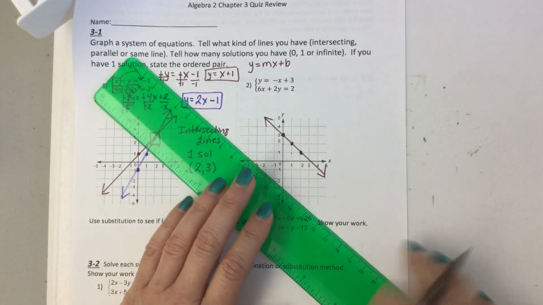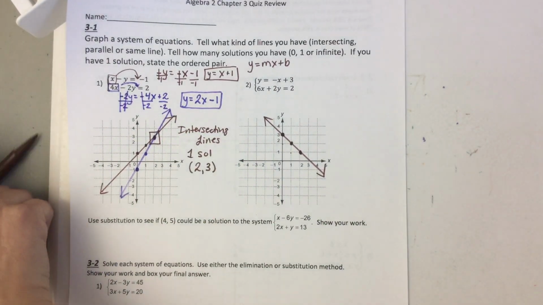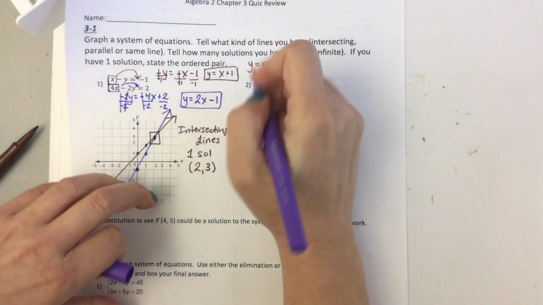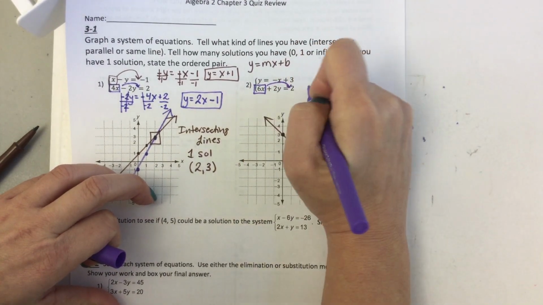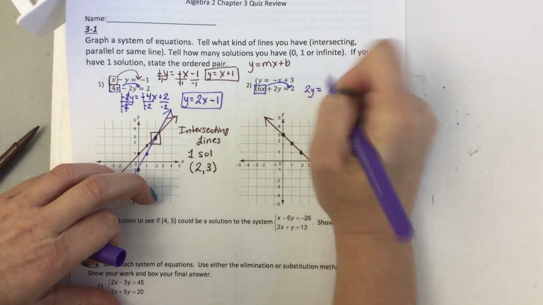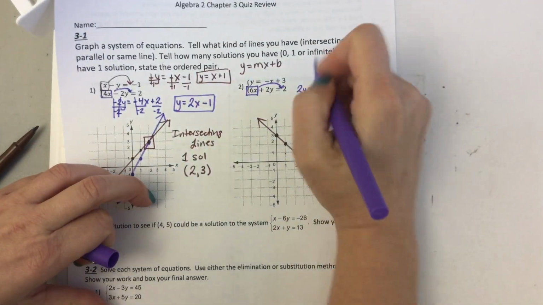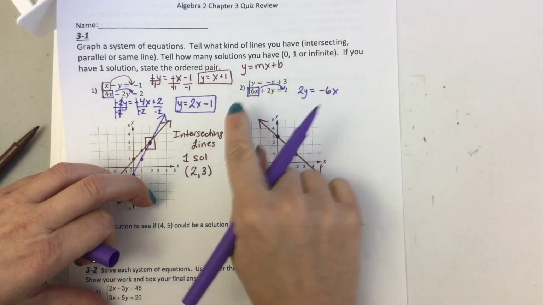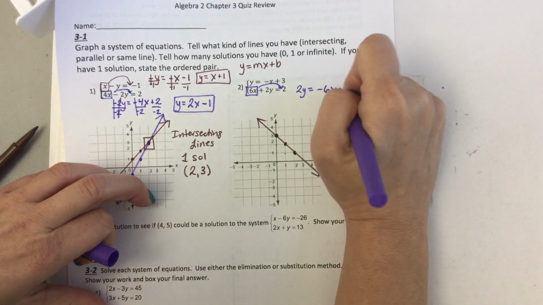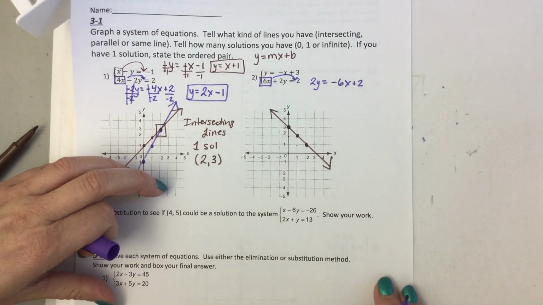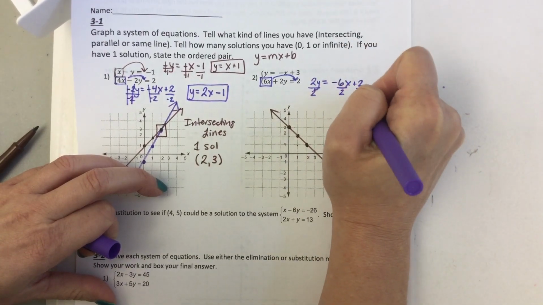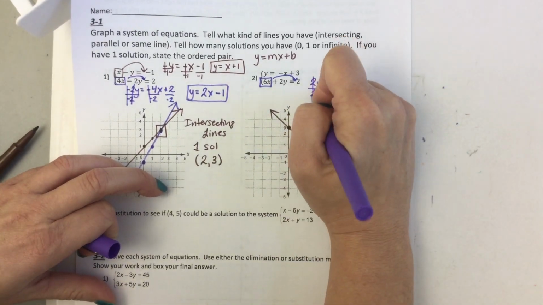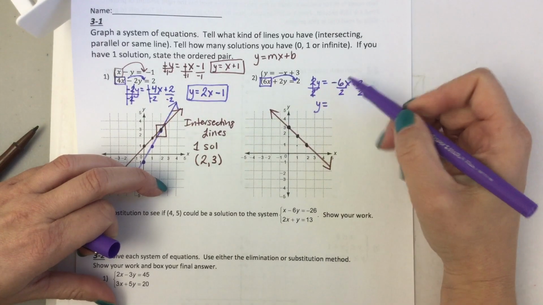Now when I look at the second equation, I want y to be all by itself. So I'm going to go ahead and take the 6x and minus it to the other side. I have 2y remaining on this side. The 6x is negative because I moved it to the other side, plus 2. To get y by itself, I need to get rid of the 2, so I'm going to divide everything by 2. 2 cancels a 2, so y is by itself.